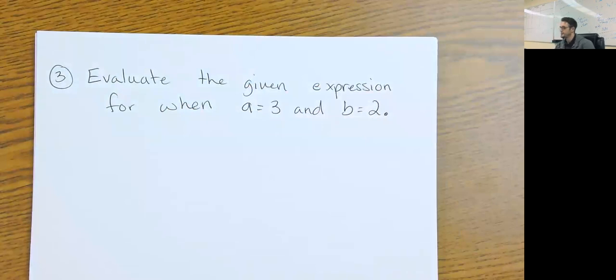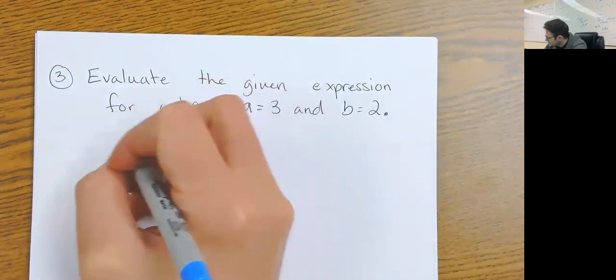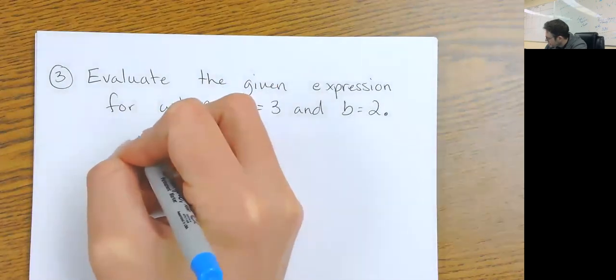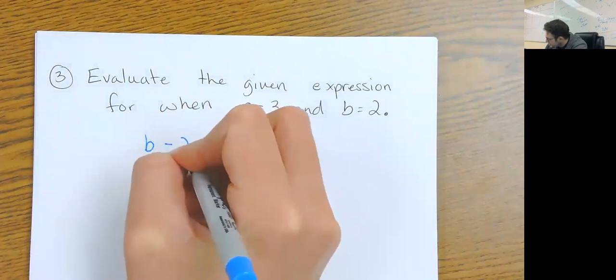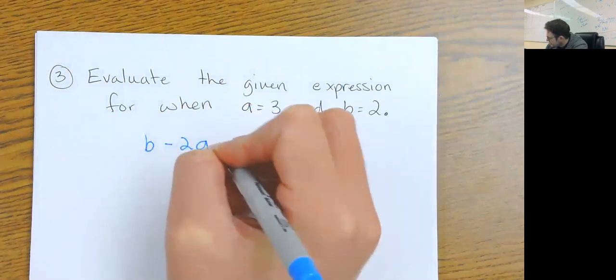So now we have 2 variables. And I'm going to make the given equation. You would see the given equation if you had this problem already. So let's say we have b minus 2a plus 3.